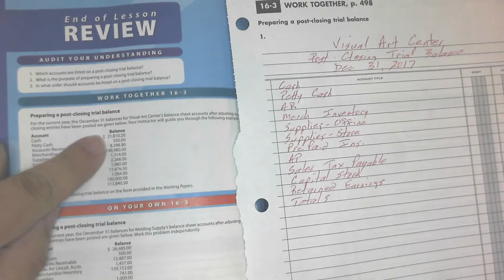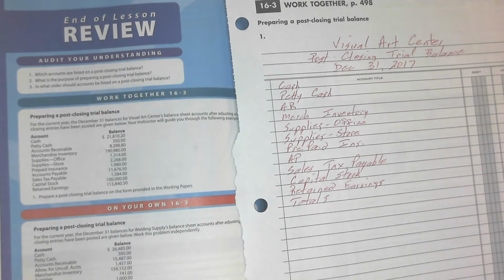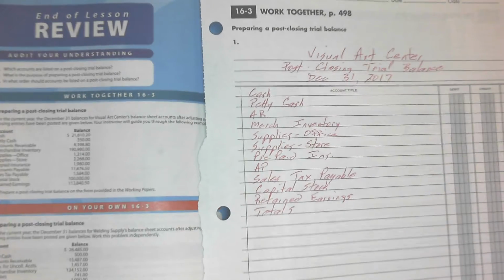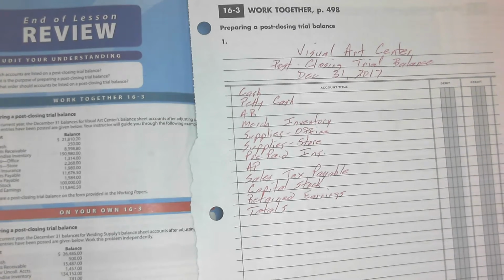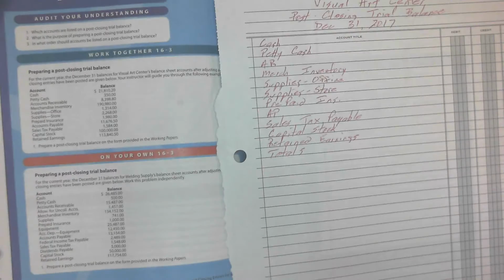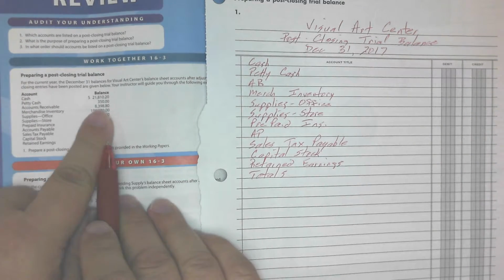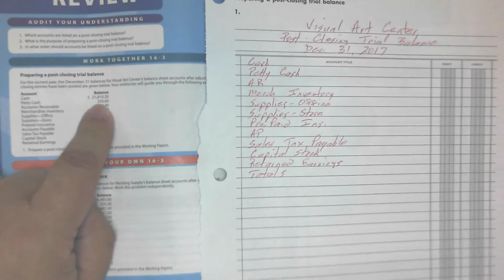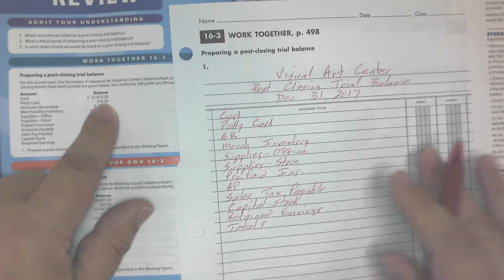Okay, so I've got all my accounts written down. Try to move this over a little bit. Zoom it out some. Okay, so we've got our cash, $21,810. That's going to go in our debit column.